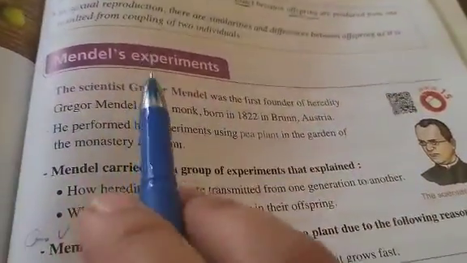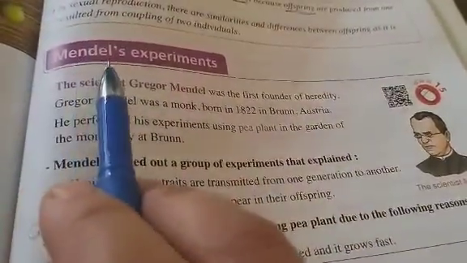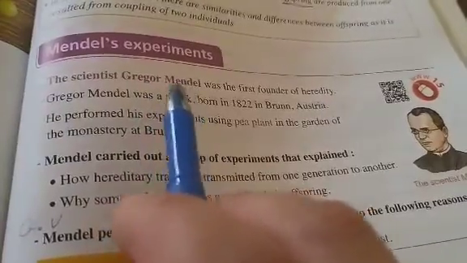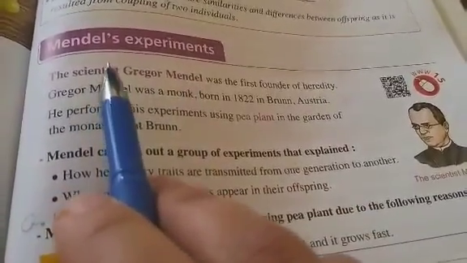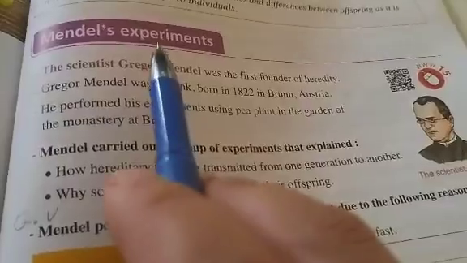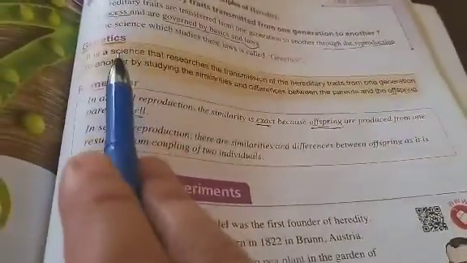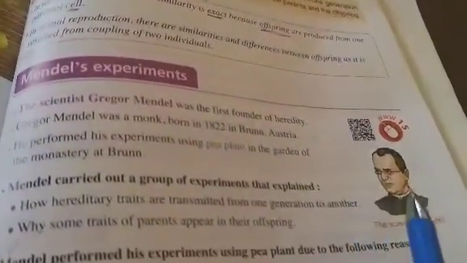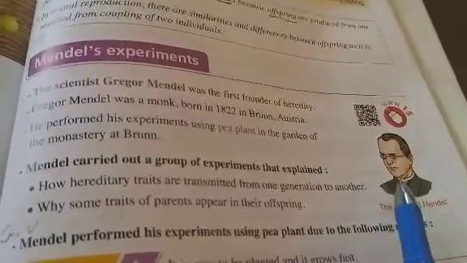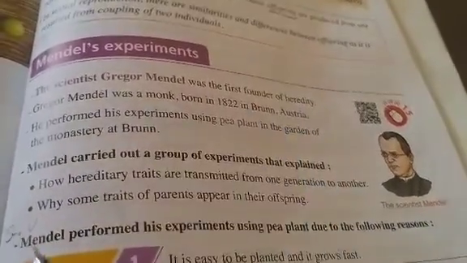Now we will talk about Mendel's experiment. Mendel, or Gregor Mendel, is a scientist who put the basics of genetics. Who put the basics of what? Genetics. This scientist put the basics of genetics.